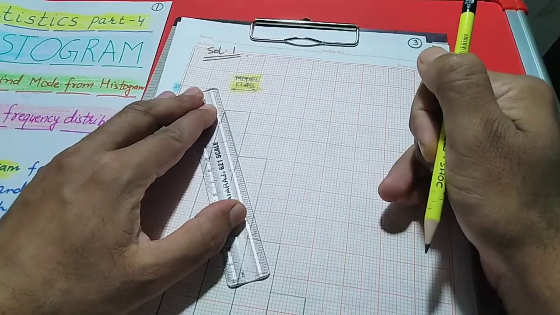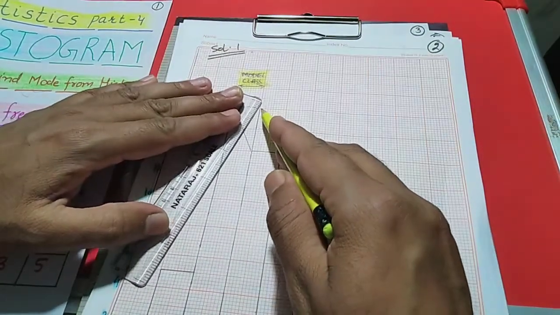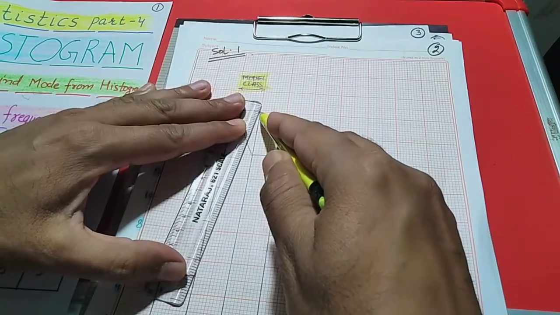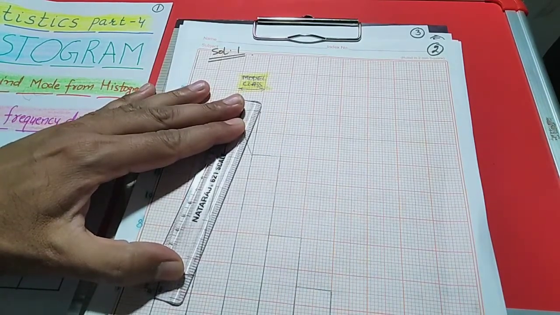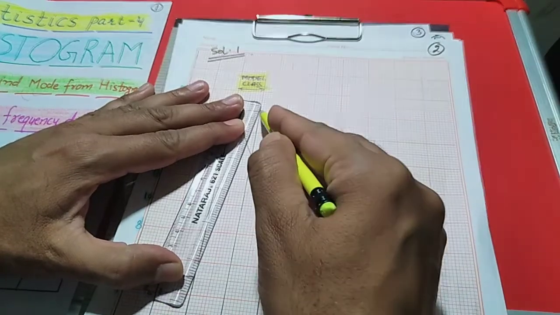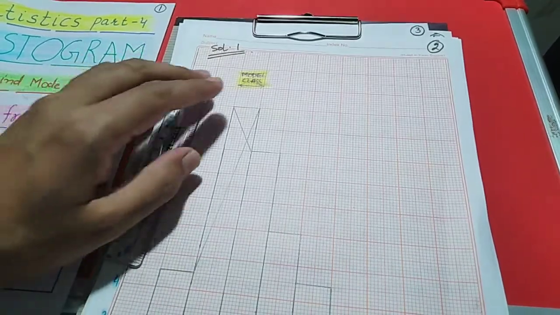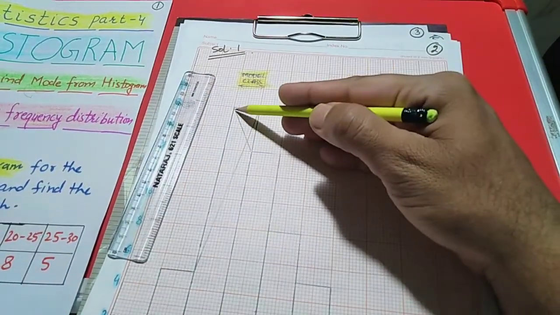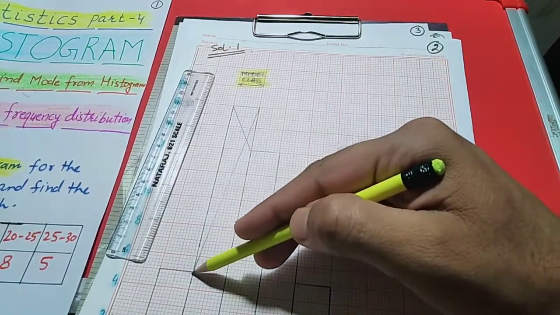Similarly, this corner you have to join with the next rectangle's corner. So you have drawn these two lines like this: this corner to that corner and this corner to that corner.